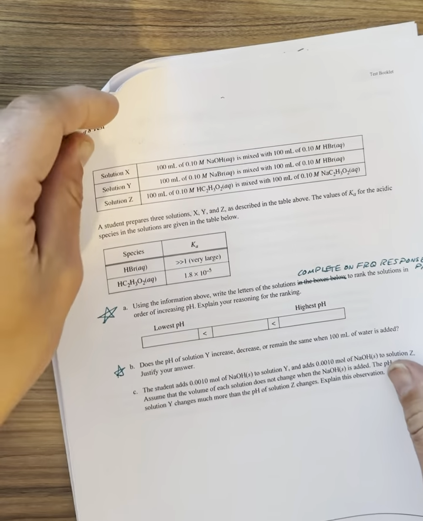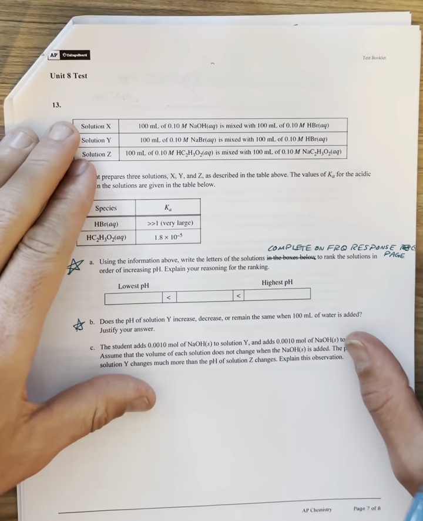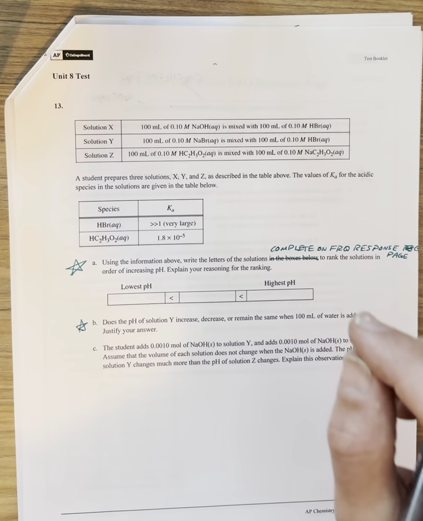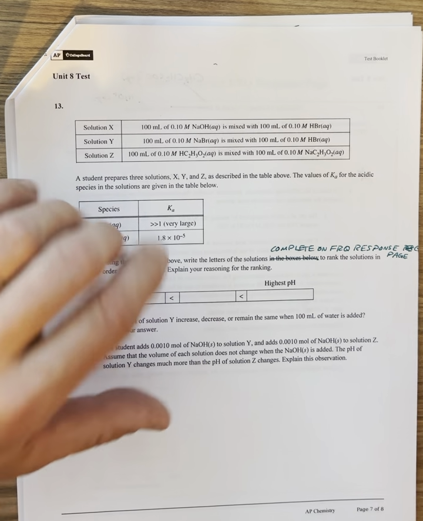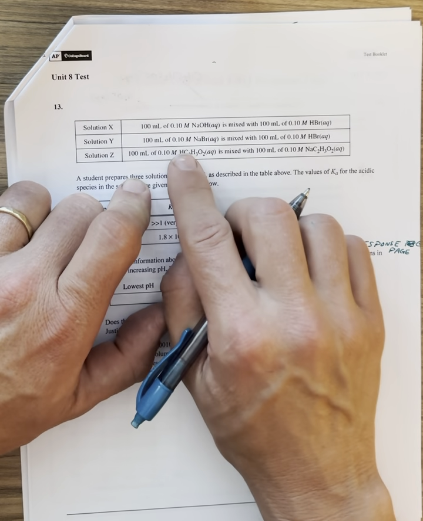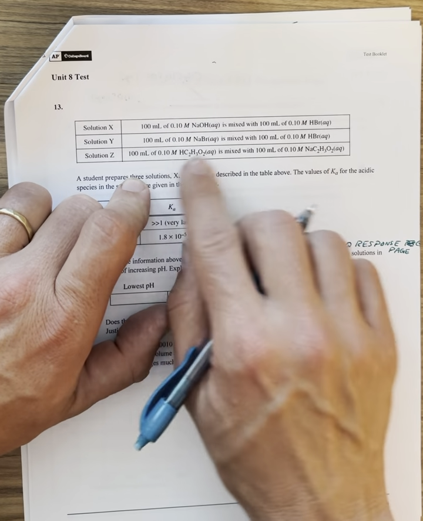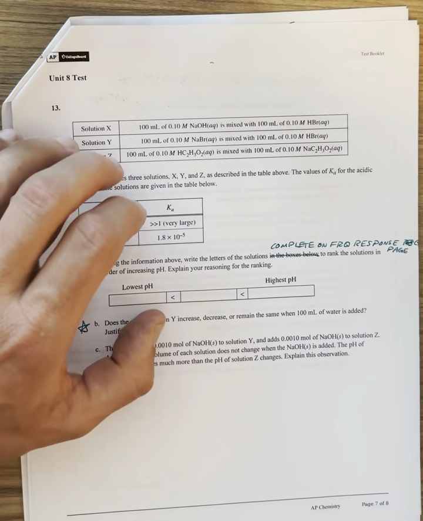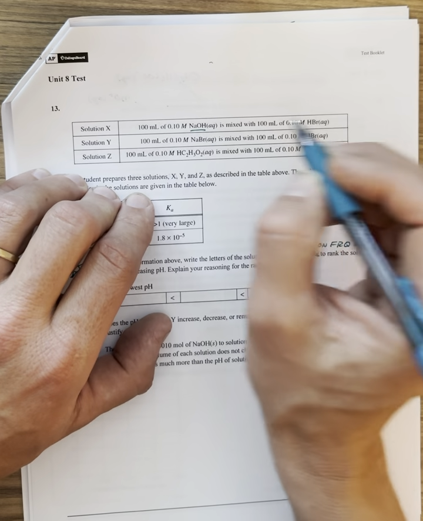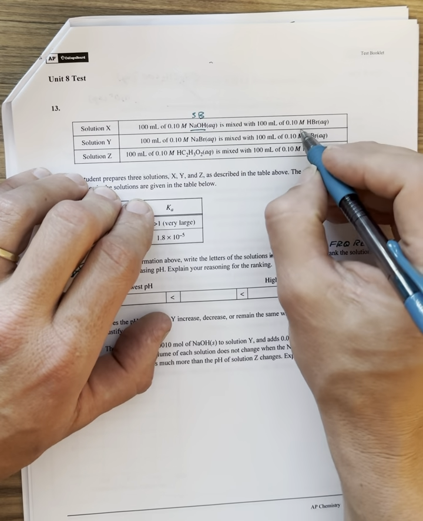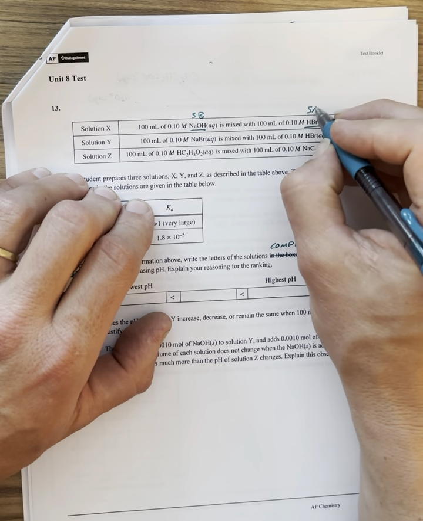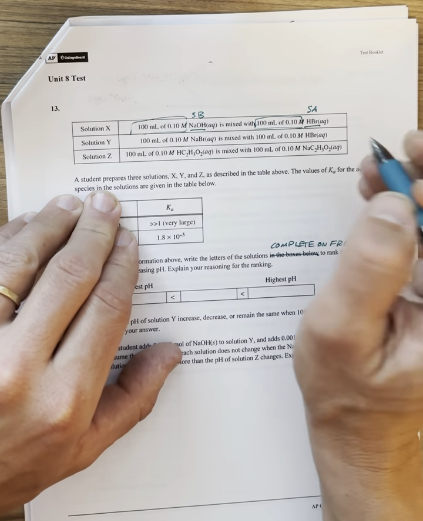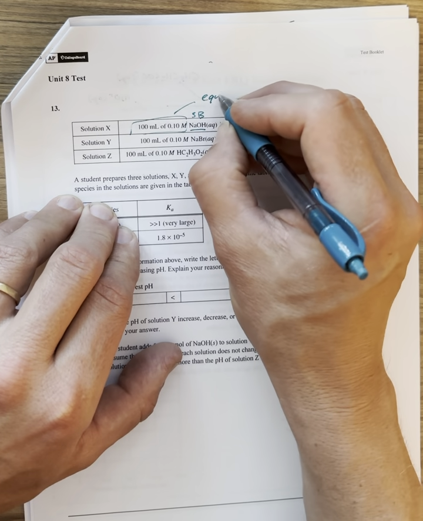This one was a lot, and I think people just got tripped up on the same things for this. So let's just go through. Basically what you wanted to do is look at each of these, identify the species, and then from that get a good sense of what the pH would be. So let's just start with the first one. We have NaOH, that's a strong base, and then HBr, that's a strong acid, okay? And we have equivalent amounts of everything. So we have equimolar amounts.